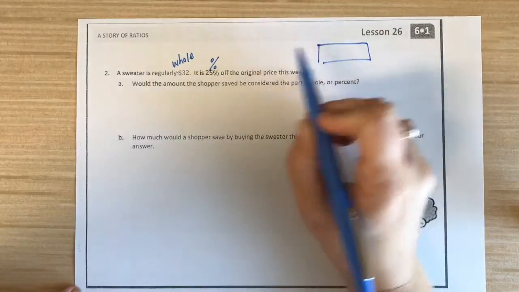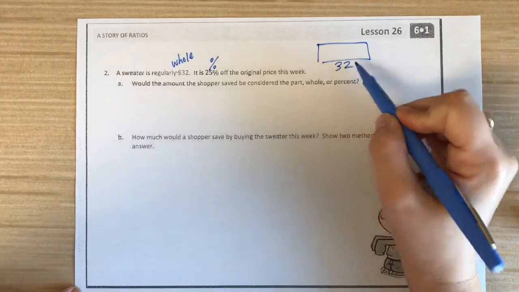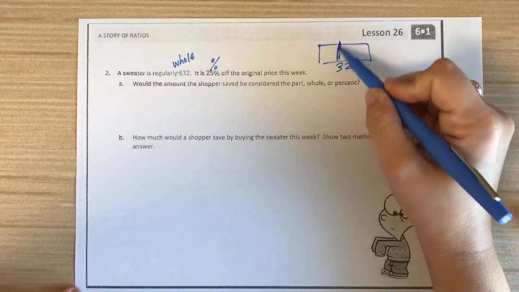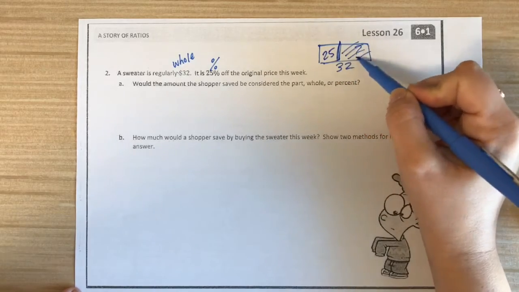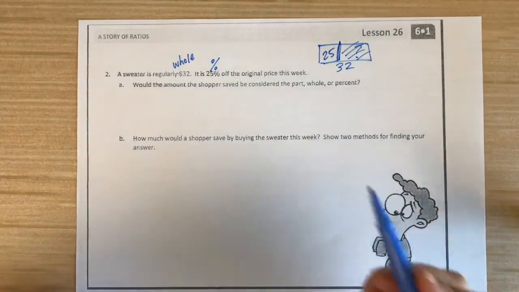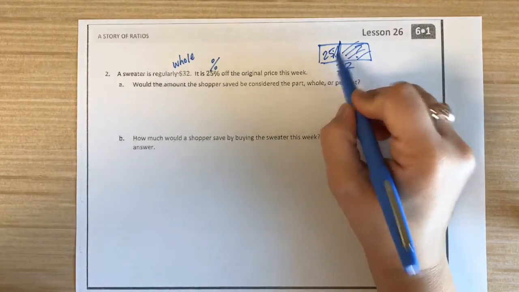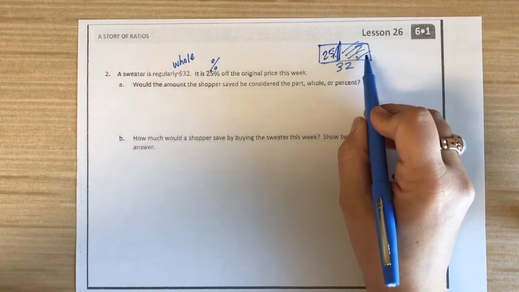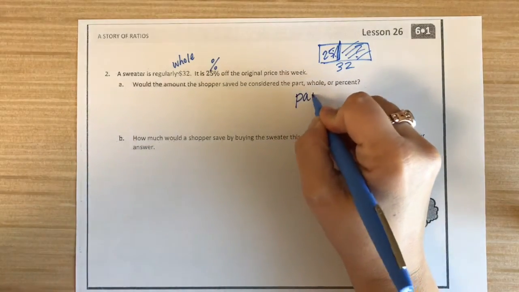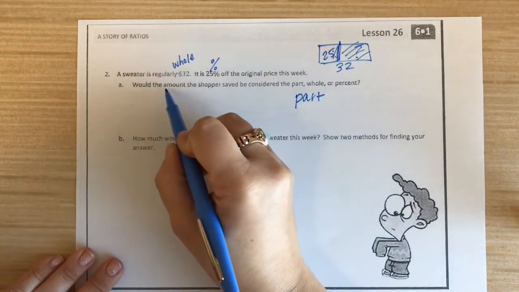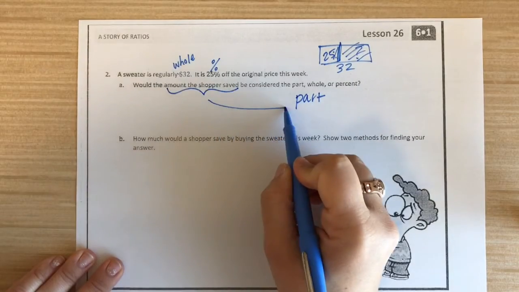Again, we know the whole is $32. We know 25% is taken off. So whatever this is here is how much it costs now. So we know the whole, we know the percent off, we don't know this part. So the amount the shopper saved would be considered the part.